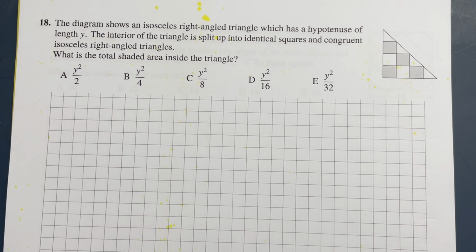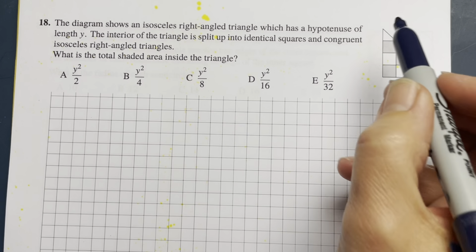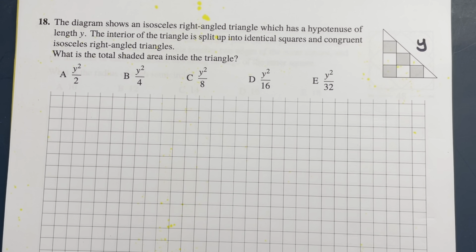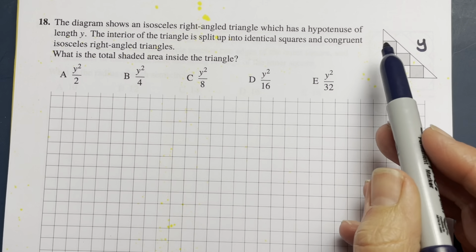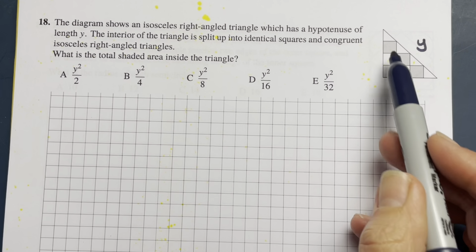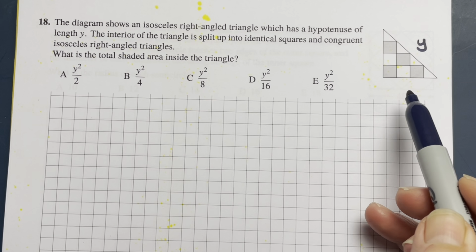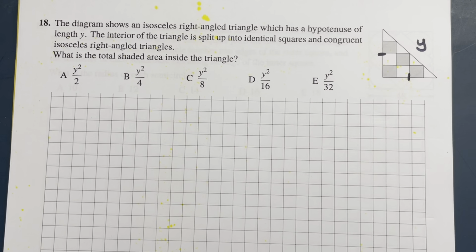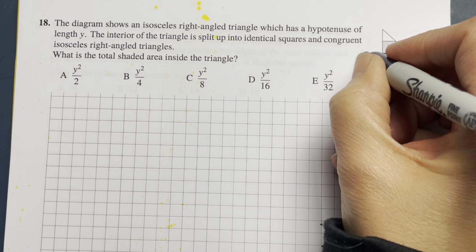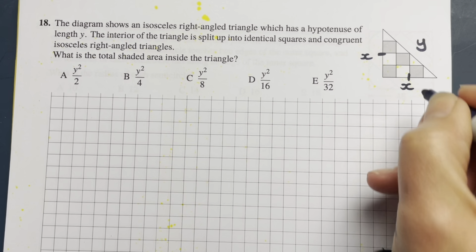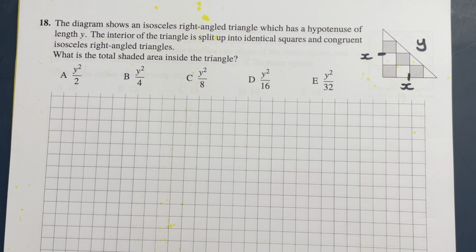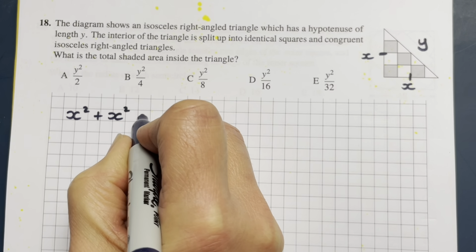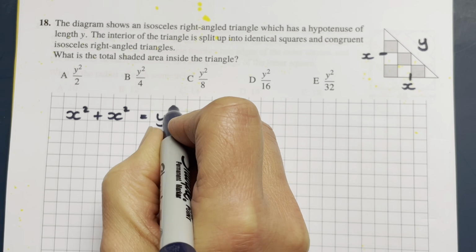Question 18. We know that the hypotenuse is y. We know it's a right angle triangle, and we know that it's made up of identical squares and congruent isosceles right angle triangles. So that tells us that this side length here and this side length here are the same. So I'm going to call them both x for now. I know using Pythagoras that x squared plus x squared equals y squared.